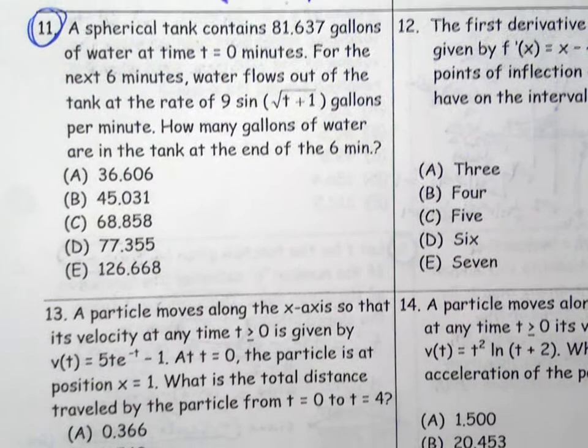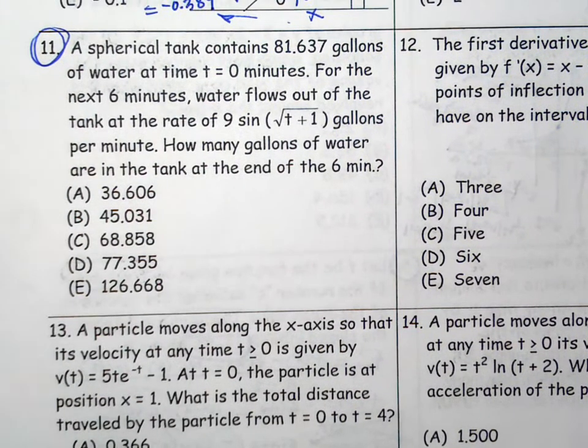11. A spherical tank contains 81.67 gallons of water at time 0. For the next 6 minutes, water flows out of the tank at a rate of 9 sine square root of t plus 1 gallons per minute. How many gallons of water are in the tank at the end of the 6 minutes?